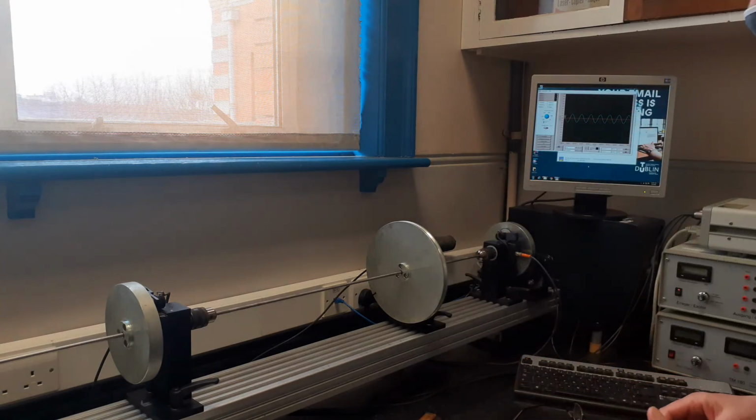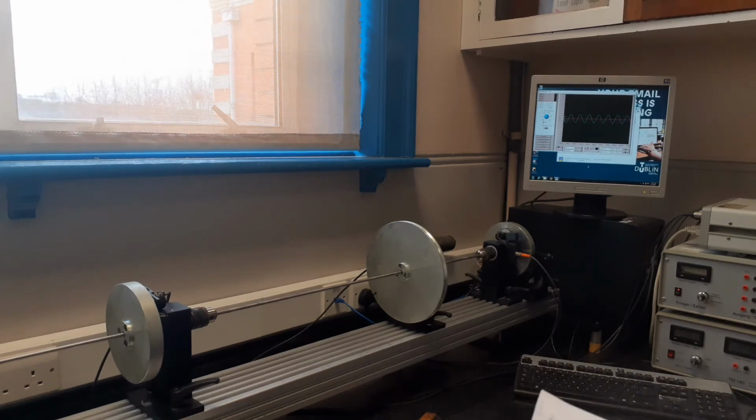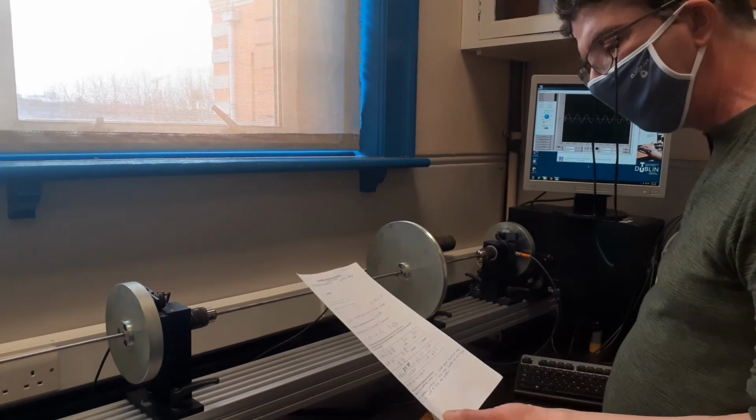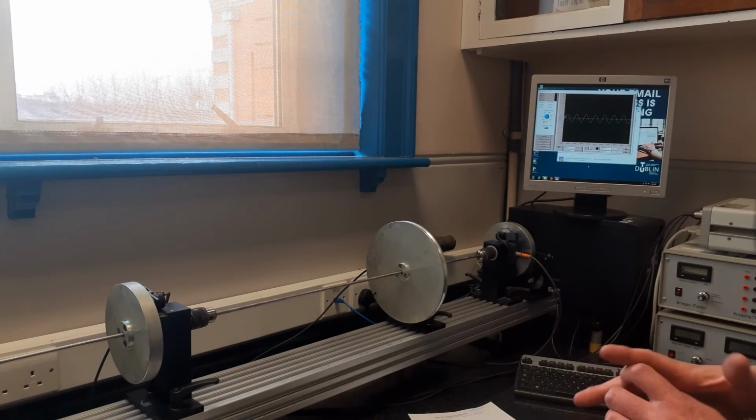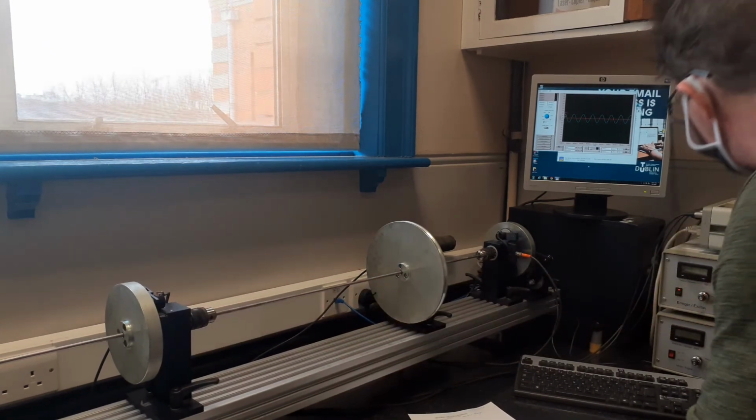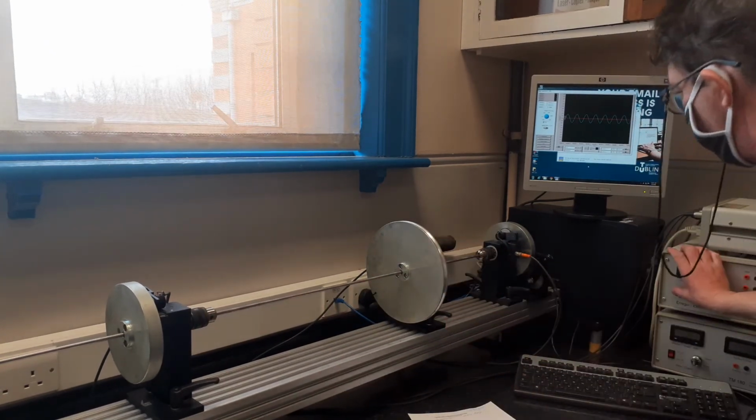Now, with a vibration absorber system you've gone from a 1 degree of freedom system to a 2 degree of freedom system. So what we're going to see is what the new natural frequencies are. You're going to solve the quadratic equation, and I'm going to do a frequency response, and we're going to see, can we see from this system where the natural frequencies are.